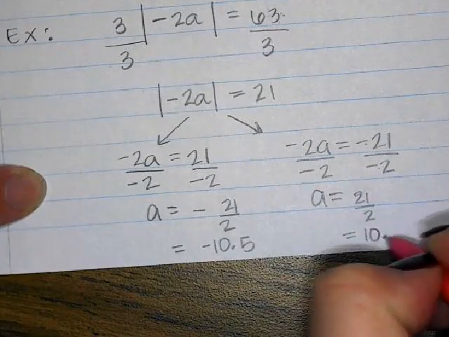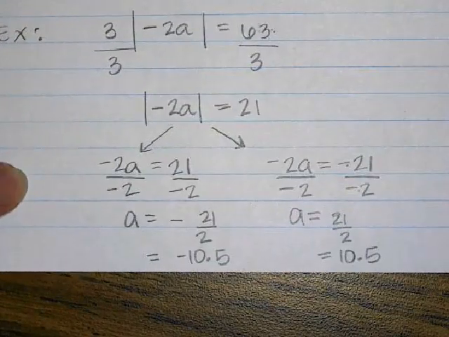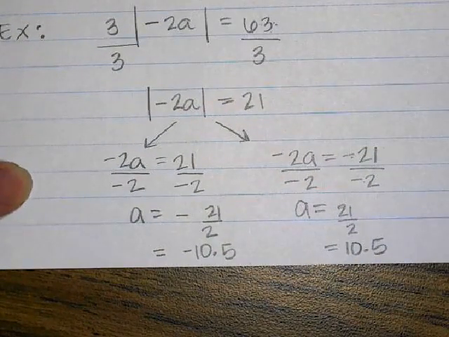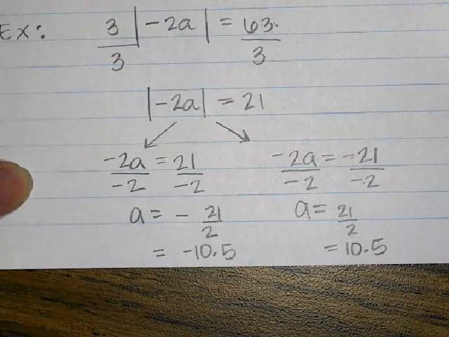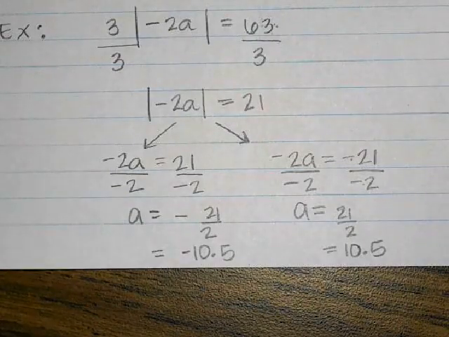Okay, so for the next set of problems that you guys do on the worksheet, there is one step you have to do first before you get inside the absolute value. One step you have to do first before you can break it into two equations. Okay, so let's go ahead and work on those.